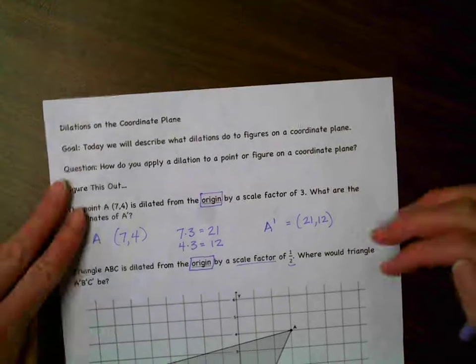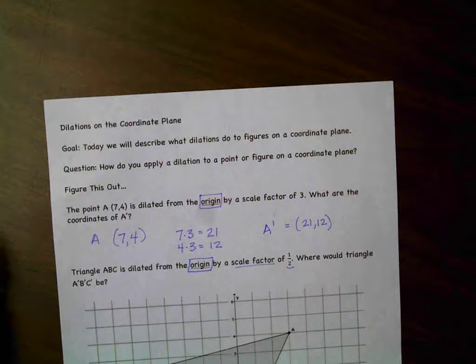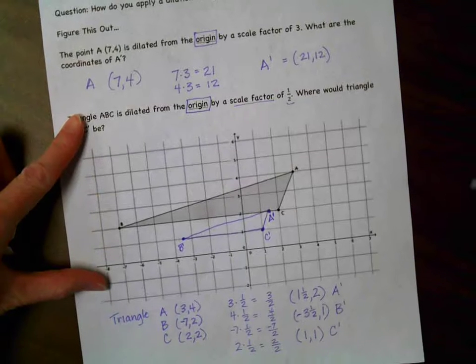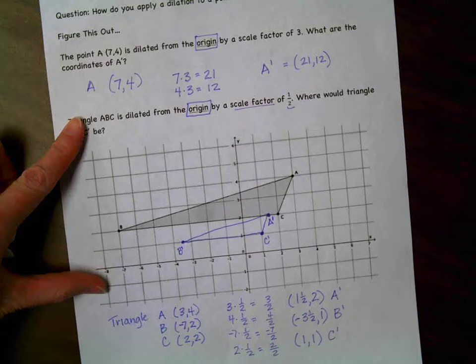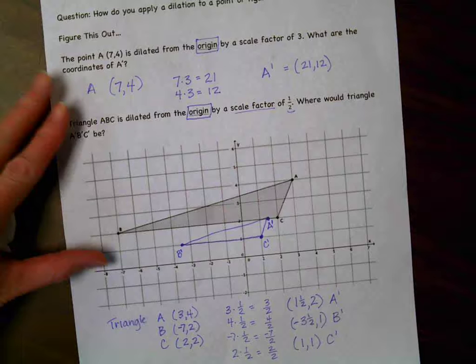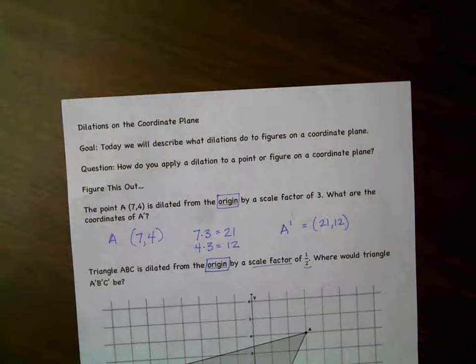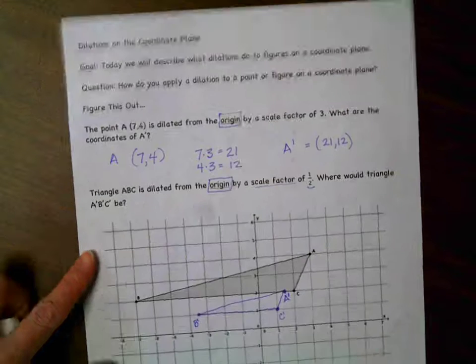All right, so let's go back to our goal. Our goal for today's lesson was, today we will describe what dilations do to figures on coordinate planes. Obviously, the one that we have on the coordinate plane is an example of a reduction, and we know this because the scale factor was 1/2. The question that we posed at the beginning of the lesson is, how do you apply a dilation to a point or a figure on the coordinate plane? The way we do that is we take the scale factor and multiply it by the original coordinates. And that's all I have for you today.